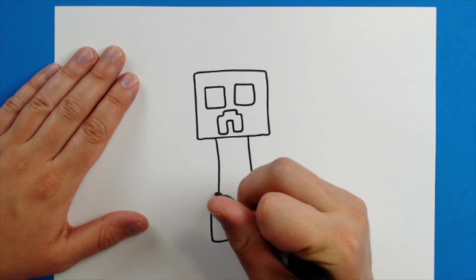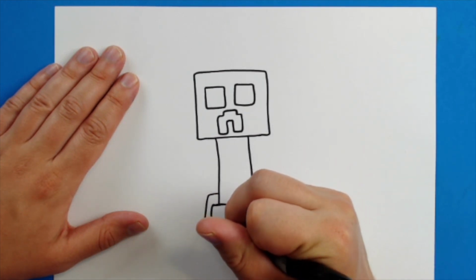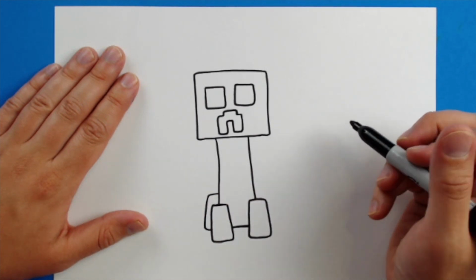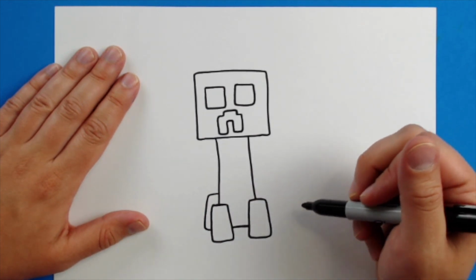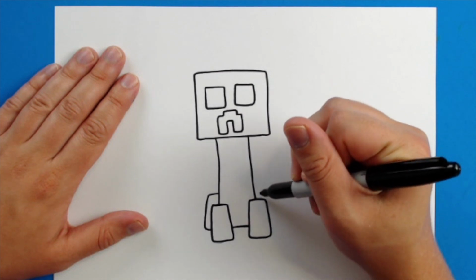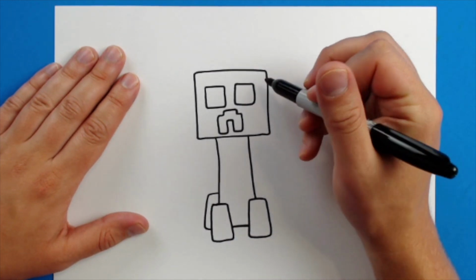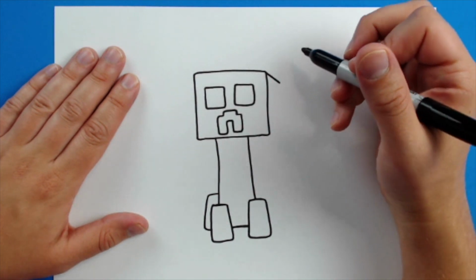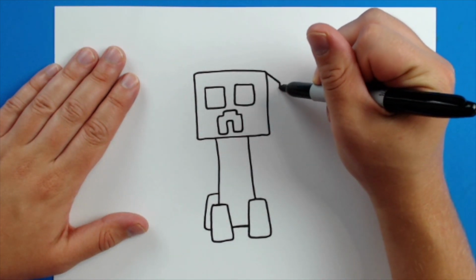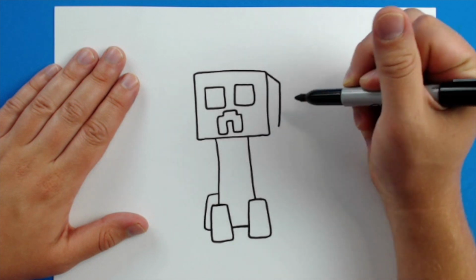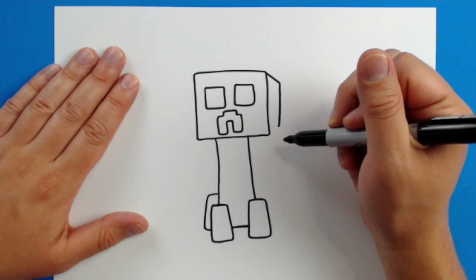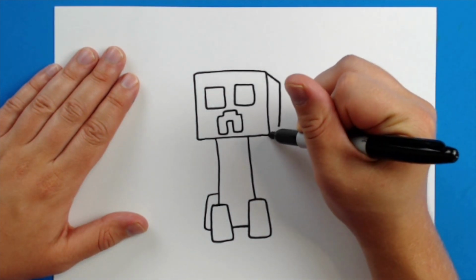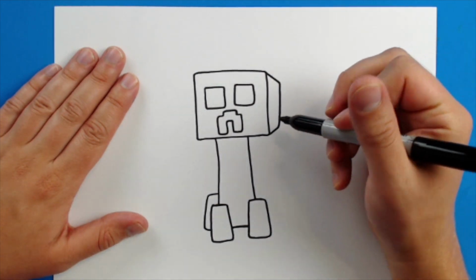Then back here, I'm going to draw a little line that goes over, down, and then comes back over. And then over here, before I do any of that, what I'm going to do is I'm going to make a line at the head that goes down at an angle. And then I'm going to draw this line down. And then I'm just going to make this line come up at an angle.